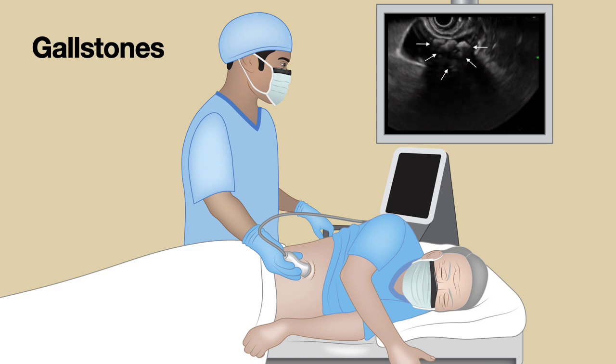How do you diagnose gallstones in the gallbladder? You can do that by doing an ultrasound that shows stones which cast a shadow. And this is the most sensitive test for gallstones, not CAT scan, but ultrasound.